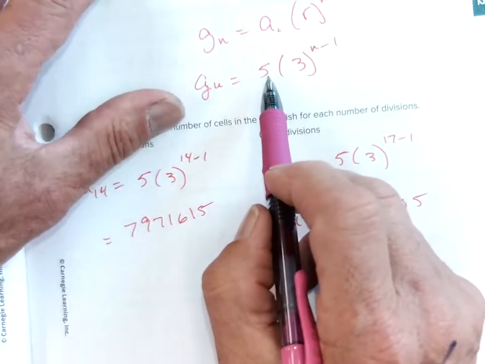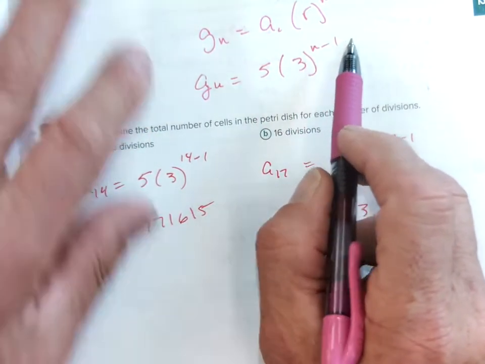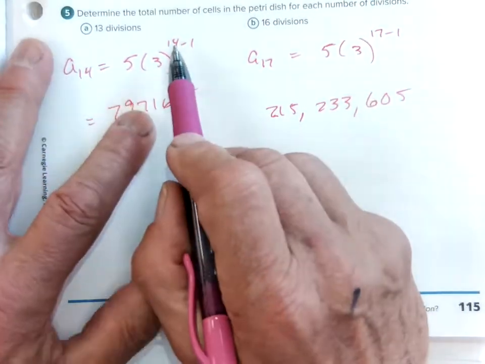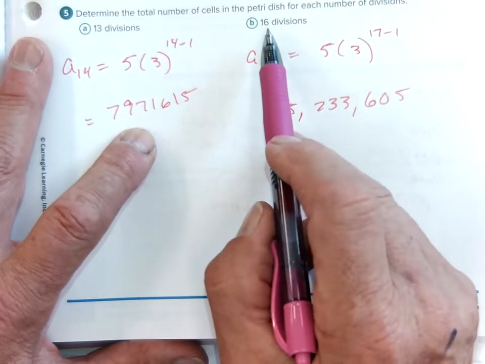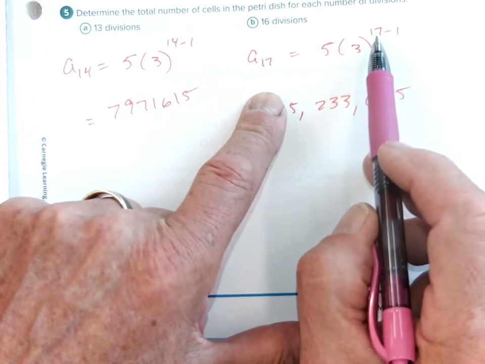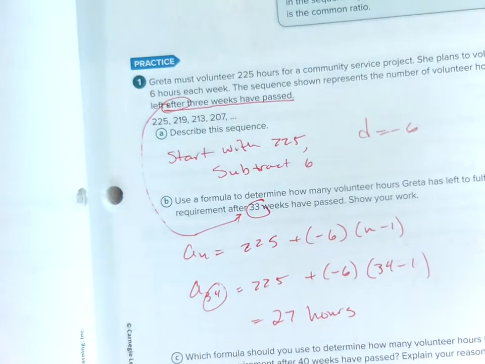First term is 5, my multiplier is 3, and n minus 1 power. So this allows me to get any term. If I want the 13th term, I've got to plug in 14 to my formula. I get that answer. If I want the 16th division, I put in 17 because the first one is the no-division term. And I get this answer, okay? So that's all we have to really do to use our formula.